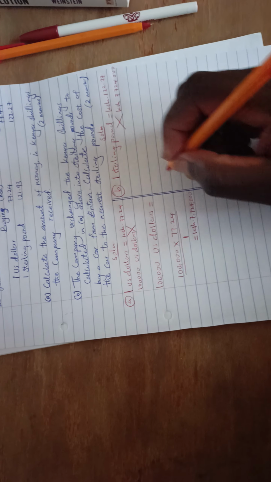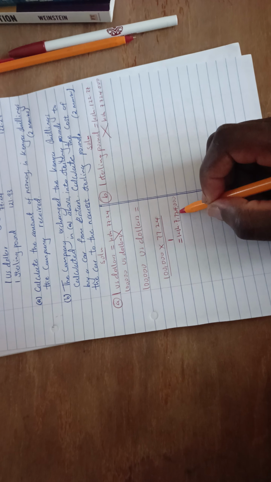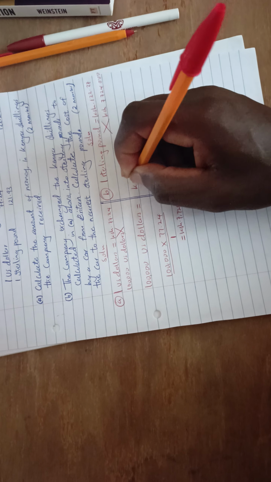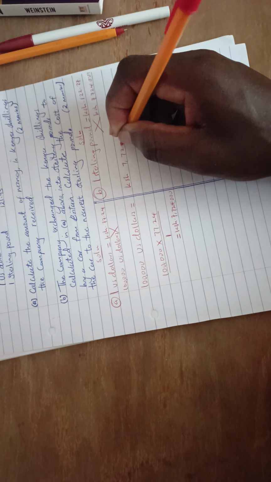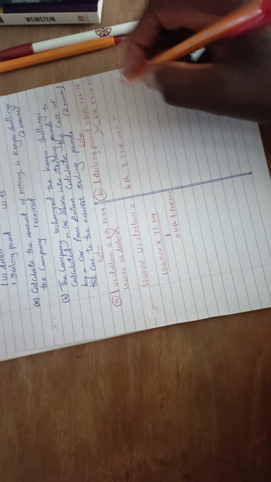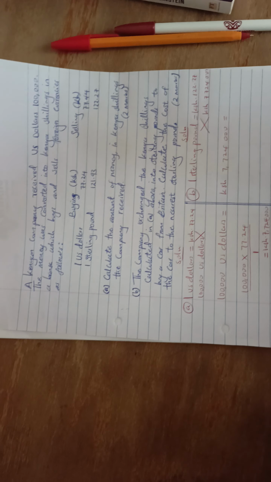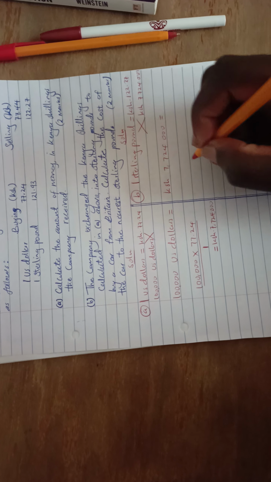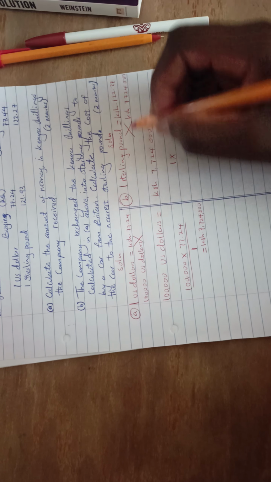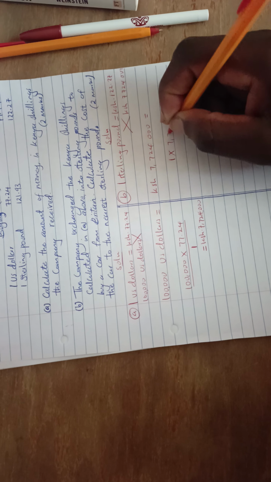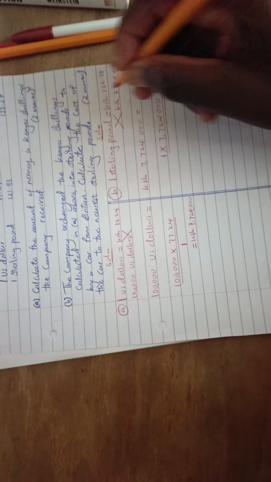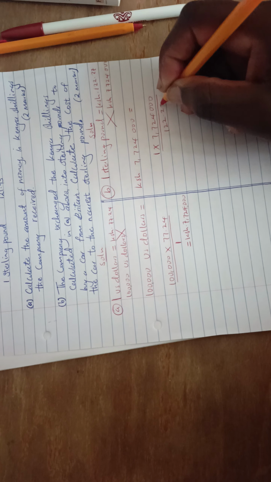Therefore, 7,724,000 Kenya shillings will be equal to, when we cross multiply, we take 1 because of this 1 sterling pound, multiplied by 7,724,000, then divided by this 122.27.